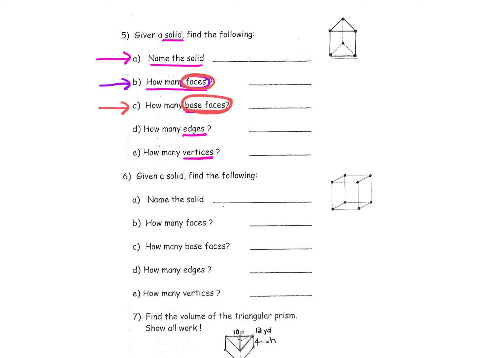And as far as our vertices go, we have to find out for letter E how many vertices. Well, yep, let's use a dot. We have 1, 2, 3 on top and 1, 2, 3 on the bottom.